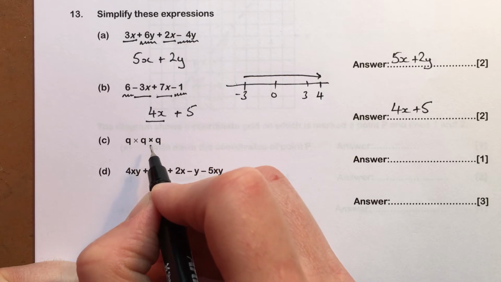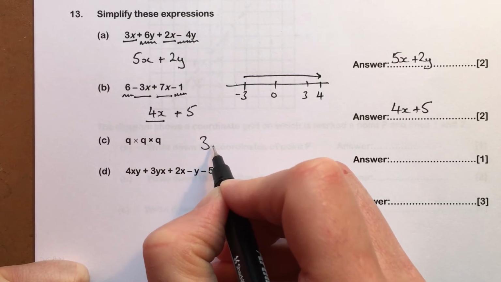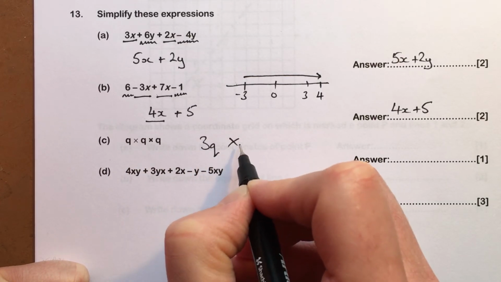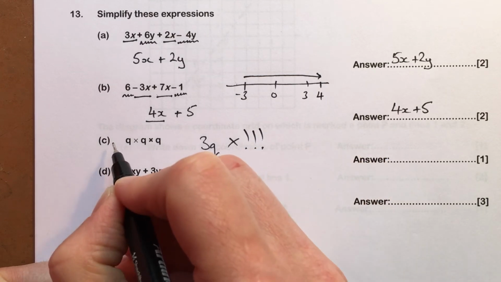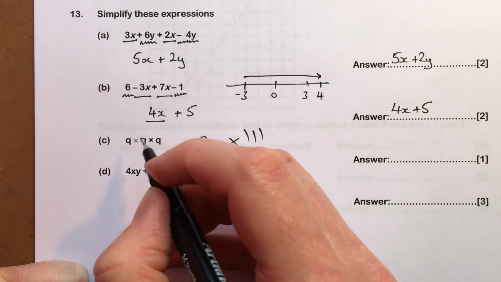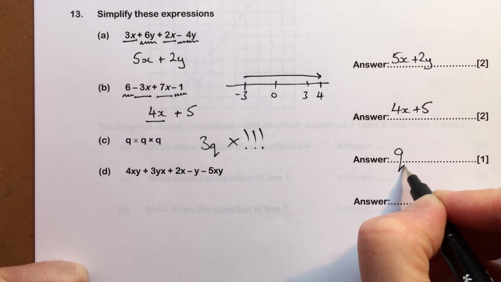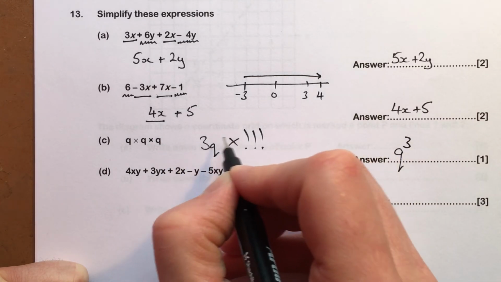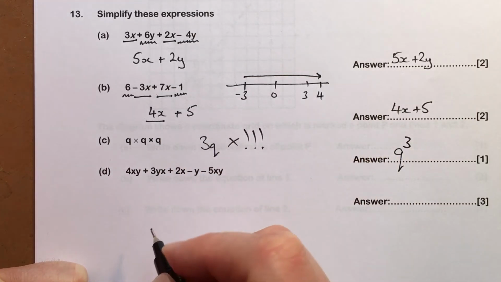Part C, q multiplied by q multiplied by q. Right, if you write down this, you get it wrong. We remember, if I'm multiplying things together, this is when our laws of indices come in. This is q cubed. Careful not to make this mistake, please.